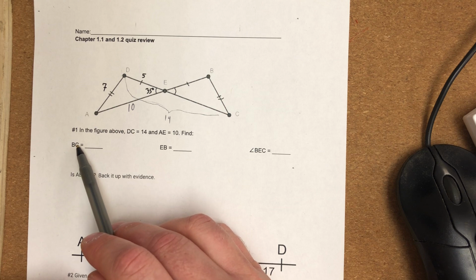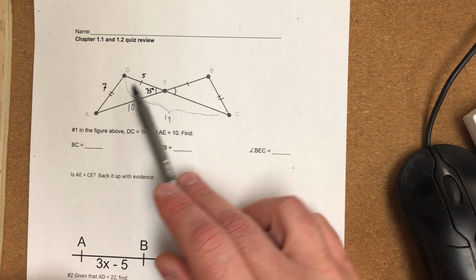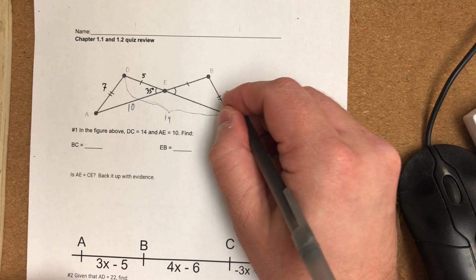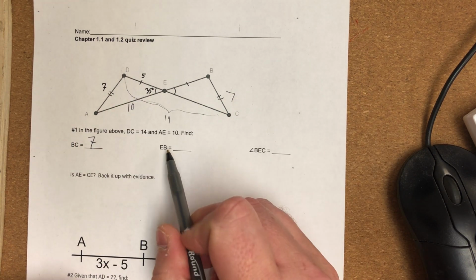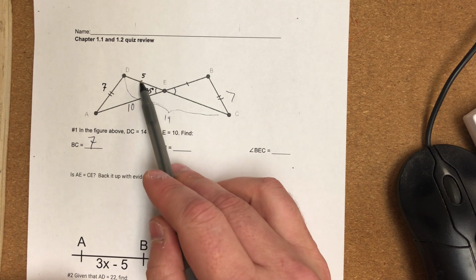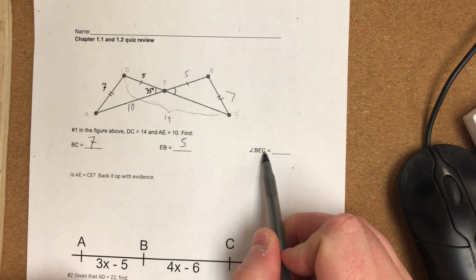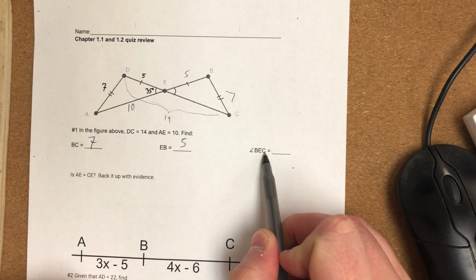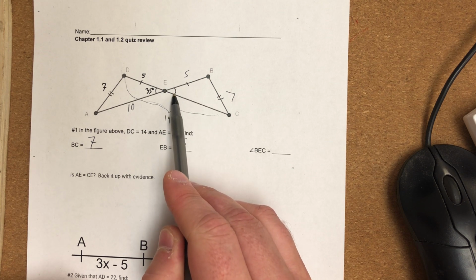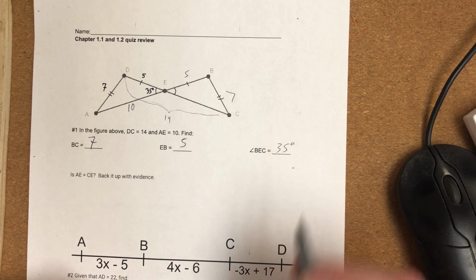It wants to know what BC is. BC is from here to here. I just got that double mark on it. Here's double mark 7. So double mark means 7. That means that this has 7 as well. That's BC. EB, that's from E to B. It's got the single mark. Here's another single mark, and that says it's 5, so that means this is 5. And then BEC, remember you do it in that order, B, then E, then C. That little guy there, it's a single mark angle, and here's an angle with a single mark, so 35 degrees. Okay.